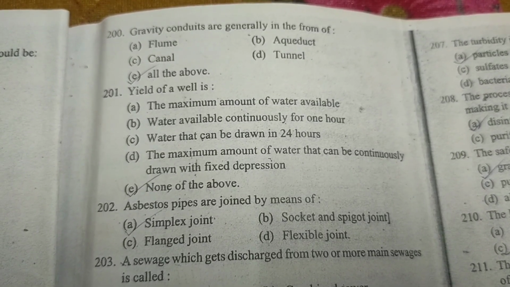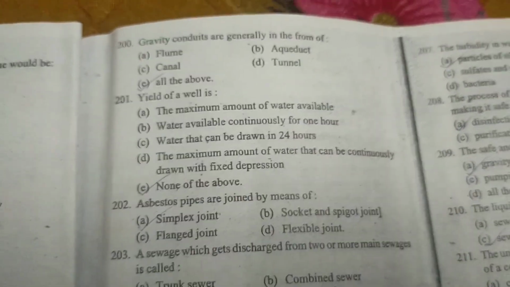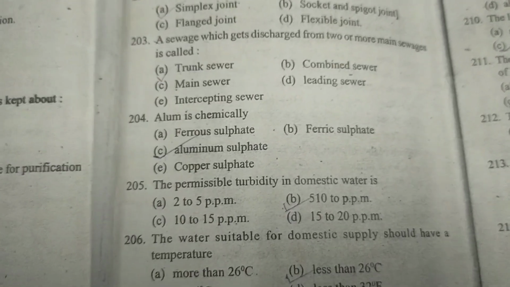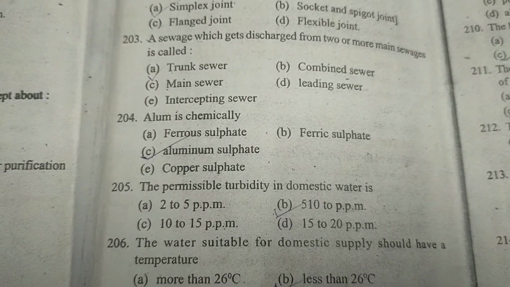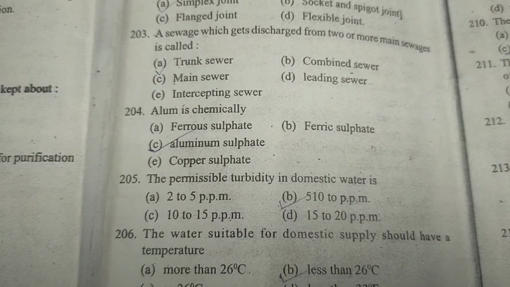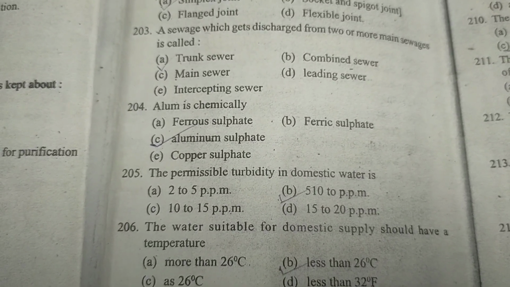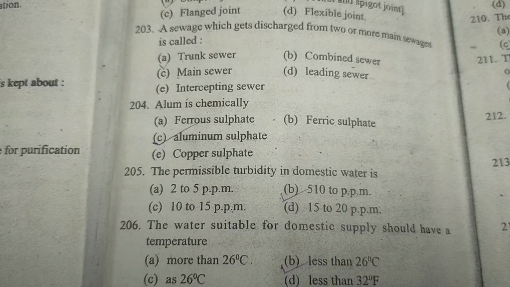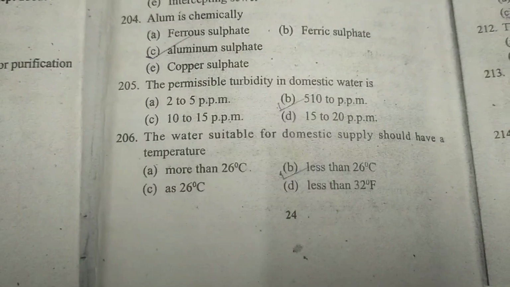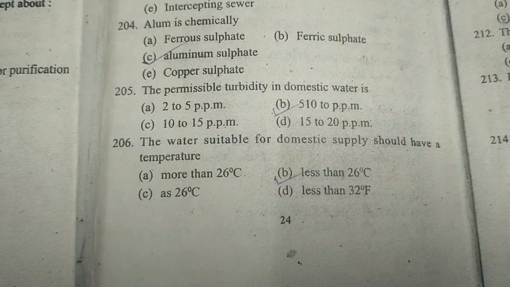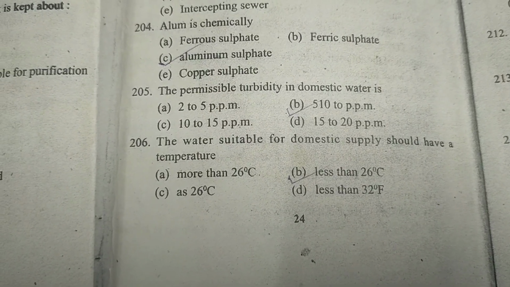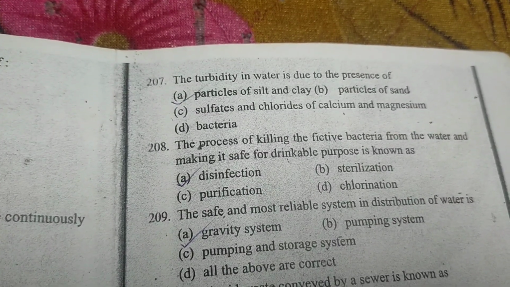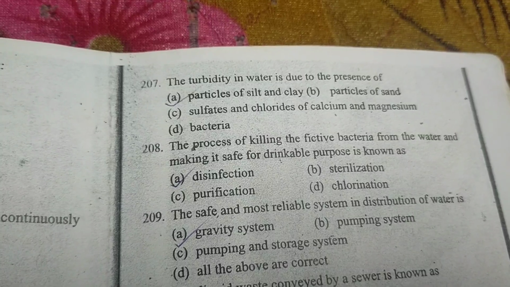Asbestos pipes are joined by means of simplex joint. A sewer which gets discharge from 2 or more main sewers is called a trunk sewer. Alum is chemically aluminum sulfate. The permissible turbidity in domestic water is 5 to 10 parts per million. The water suitable for domestic supply should have a temperature less than 26 degrees Celsius. The turbidity in water is due to the presence of particles of silt and clay.